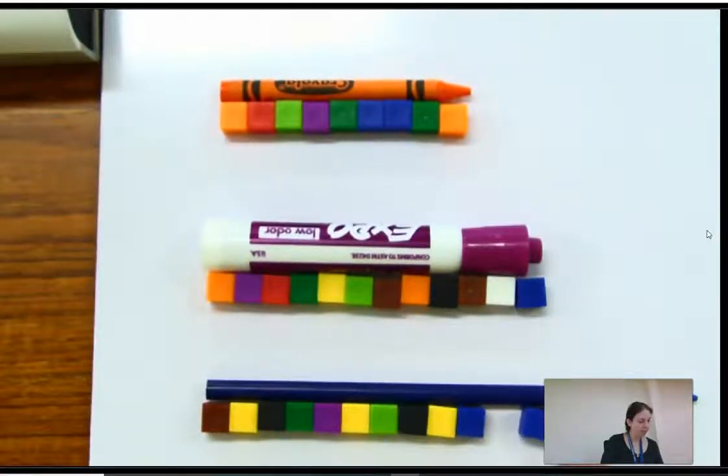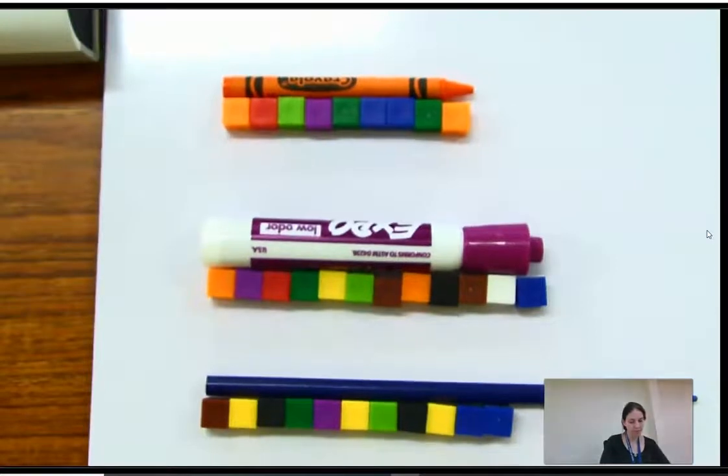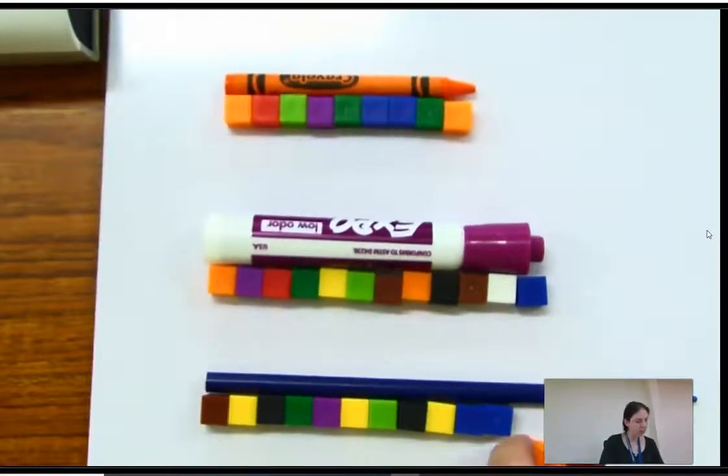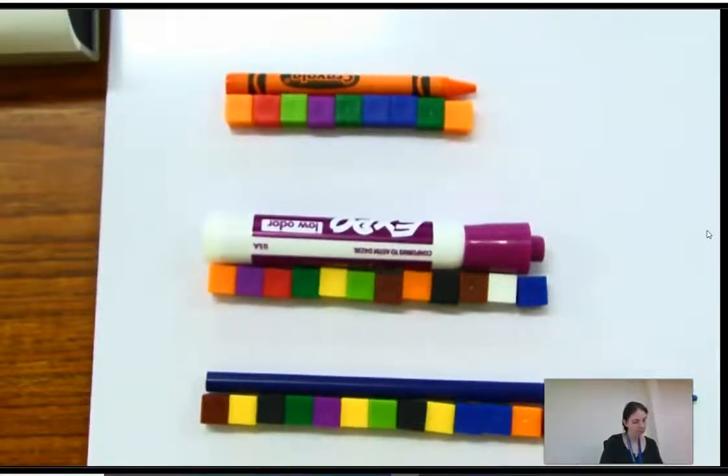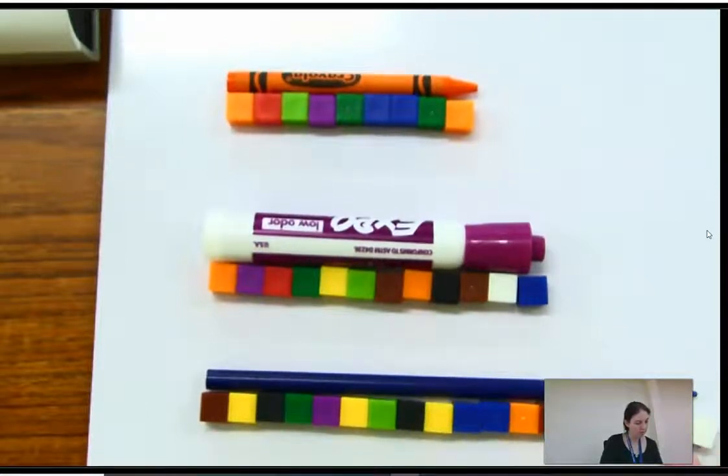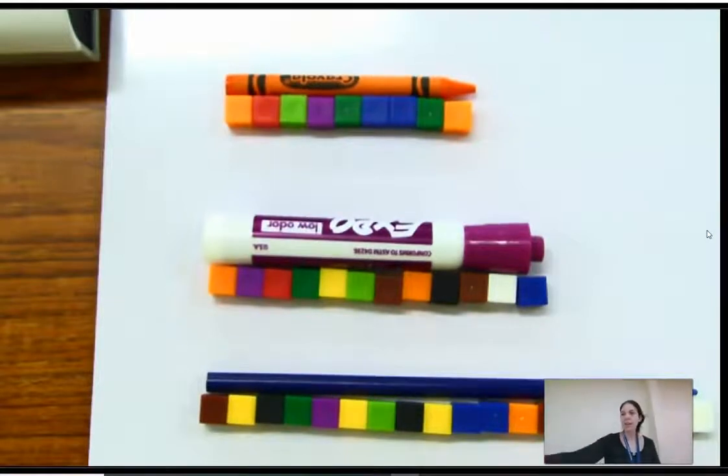Wow. All right, I'm almost to the end. There, okay. Now we gotta count our cubes.